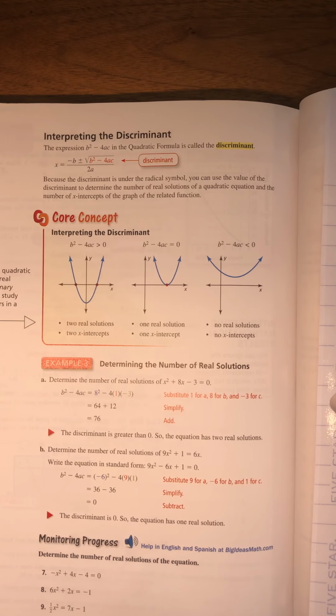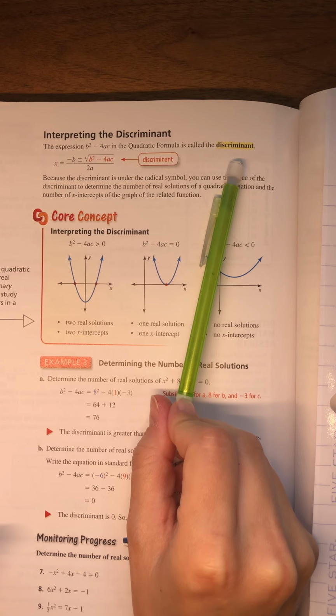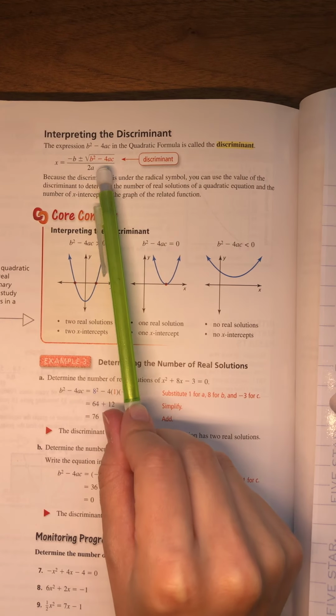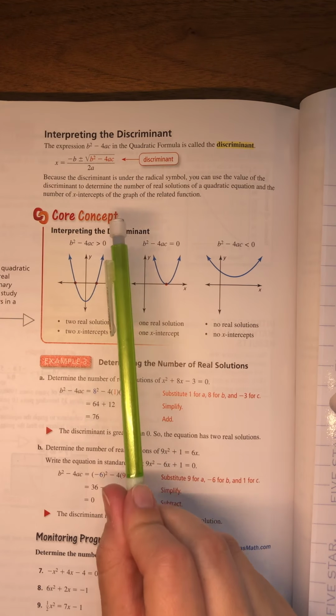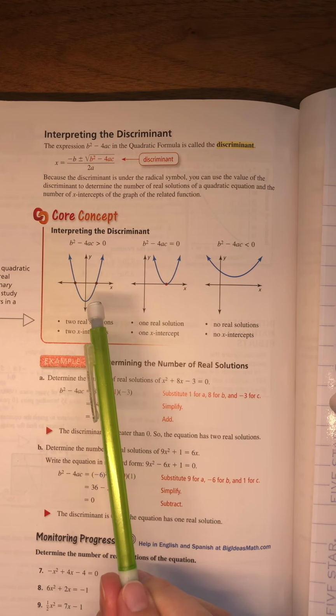Okay, let's continue in section 9.5. This is for the discriminant in the quadratic formula. The discriminant is the expression that's underneath the square root. And really, the discriminant tells us how many solutions or x-intercepts our equation is going to have.